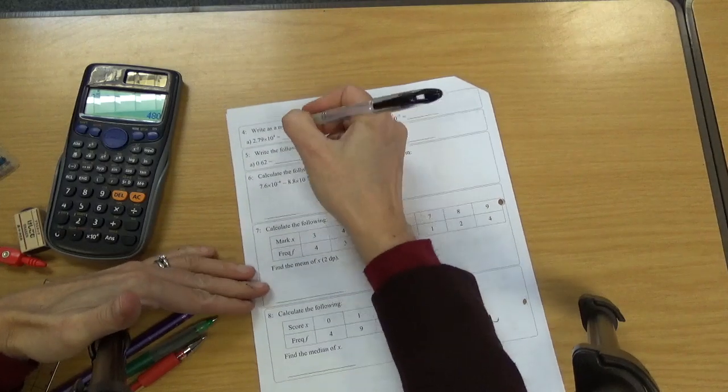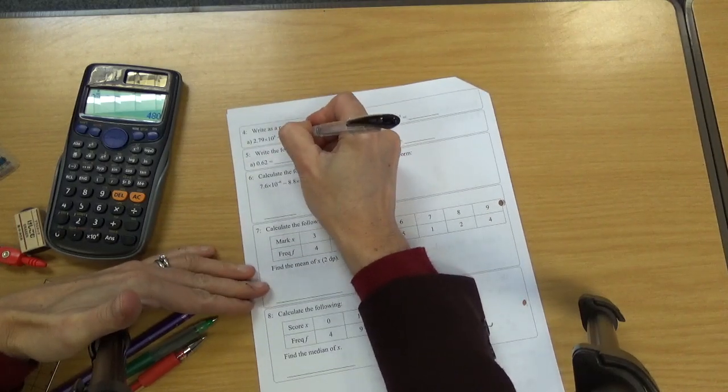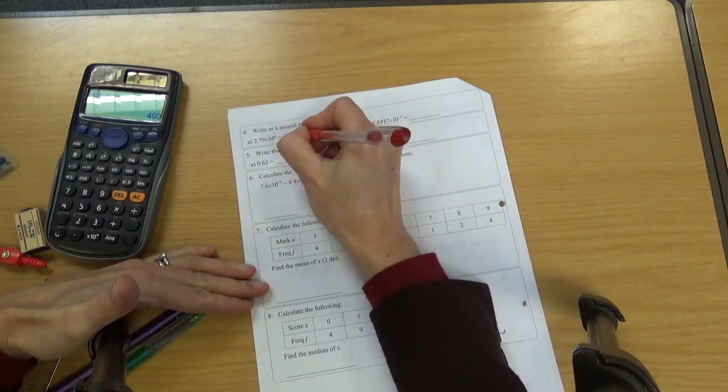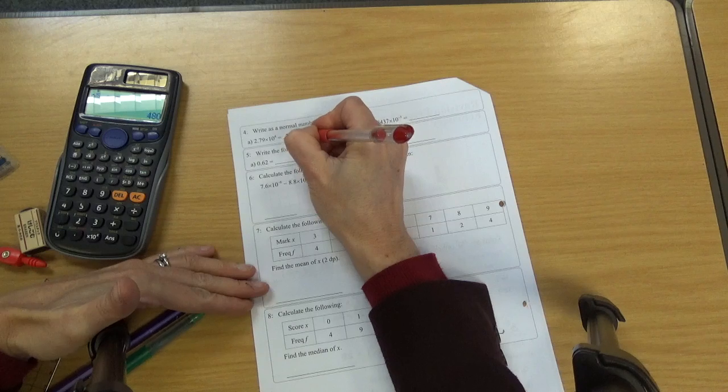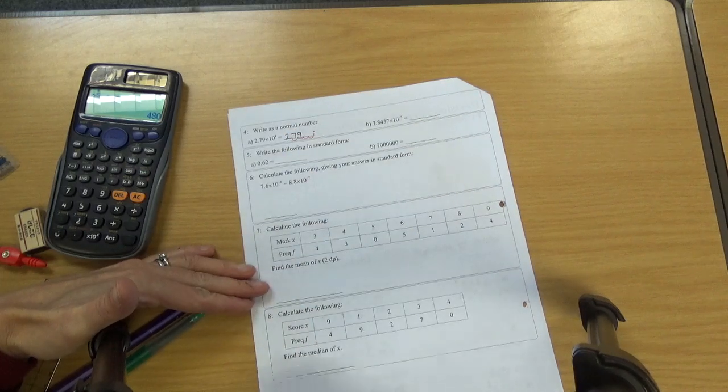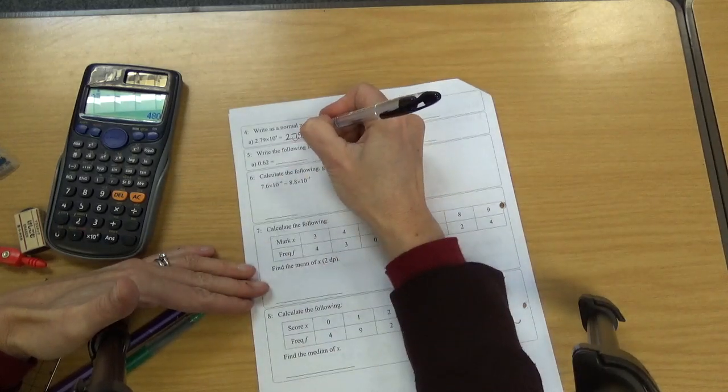Four is a positive number, so my zeros are coming at the end. Decimal point was between the 2 and the 7. It's going to move 4 places. 1, 2, 3, 4 places. Any gaps, fill them up with zeros.